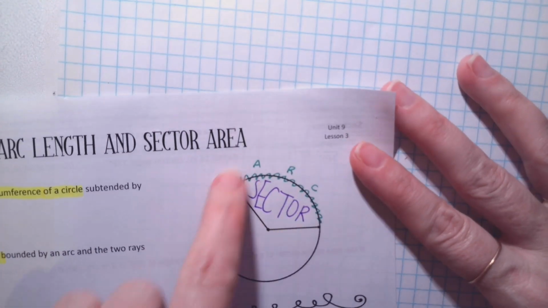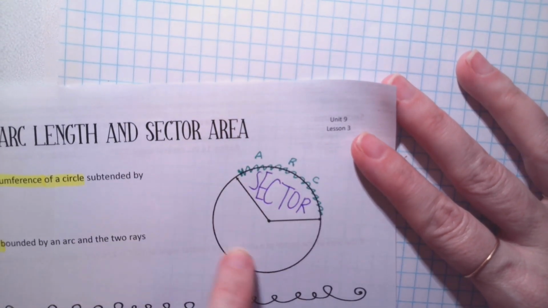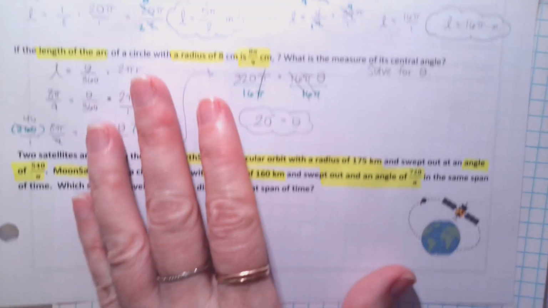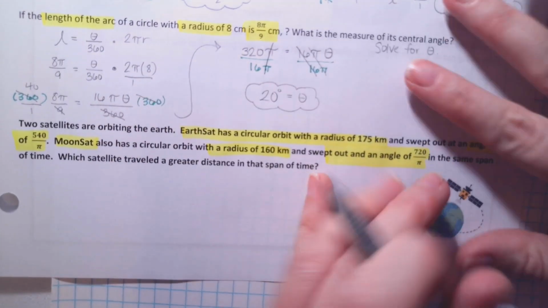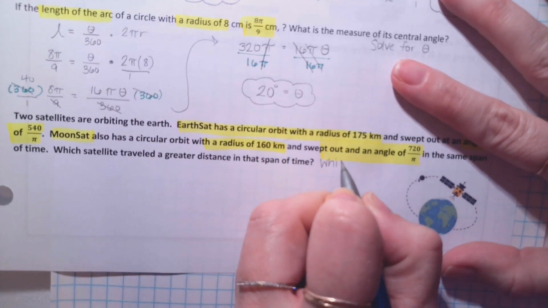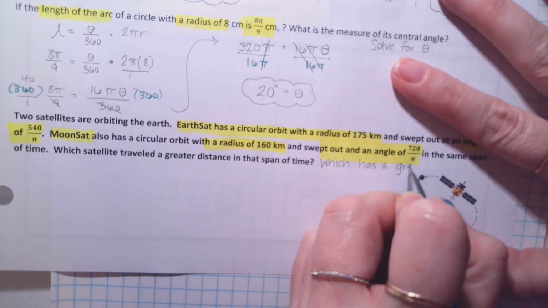If we're on a circular orbit and we're swinging out at a certain angle using a certain radius, that means we're comparing the arc lengths of both of these circular orbits. So what we're trying to find is which has a greater arc length.